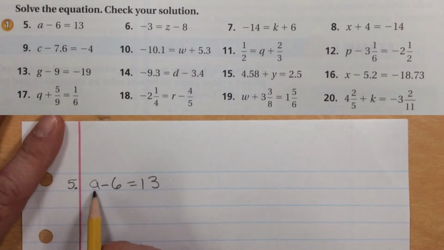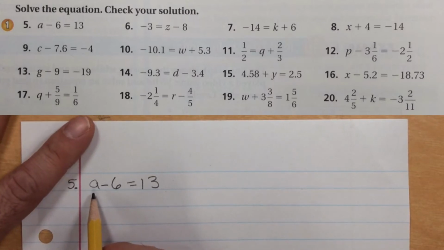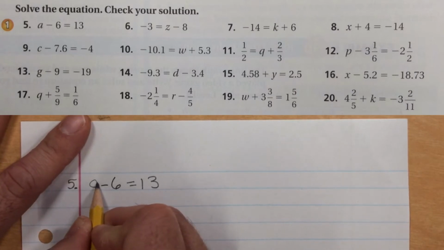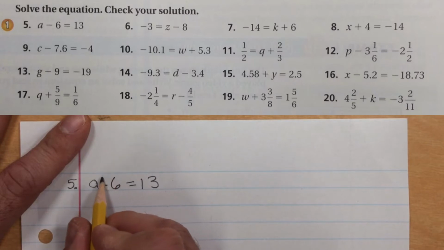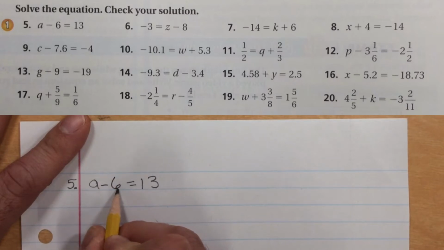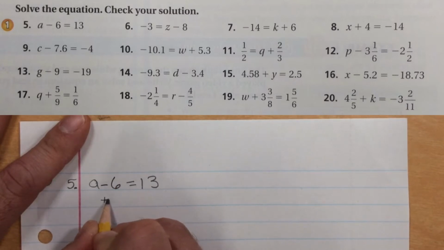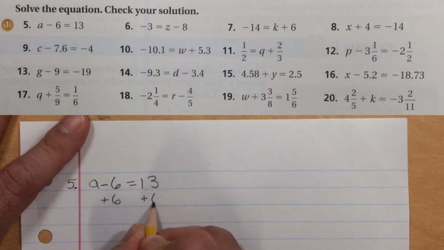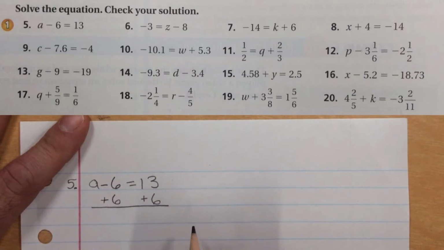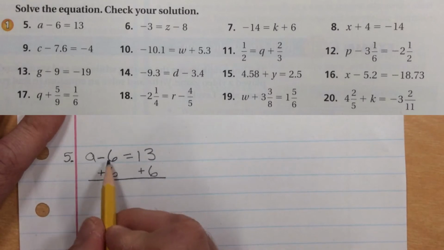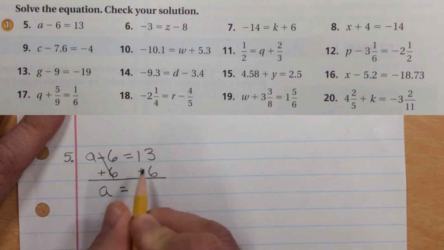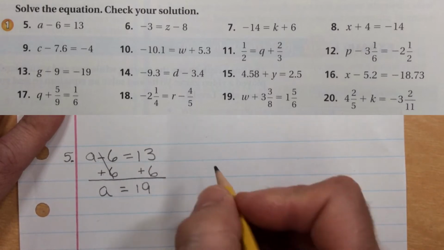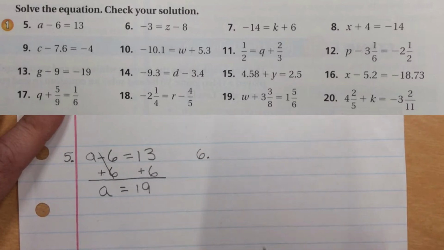So we're trying to get a by itself. That's what we're trying to do. When it says solve an equation, it means to isolate the variable. To get a by itself, we have to do the opposite of what we were doing right here. Here we were subtracting 6, so we would add 6, but we have to add it to both sides, remember. When we add 6 to both sides, a minus 6 and a plus 6 cancel out to give us a. 13 plus 6 is 19. A equals 19.